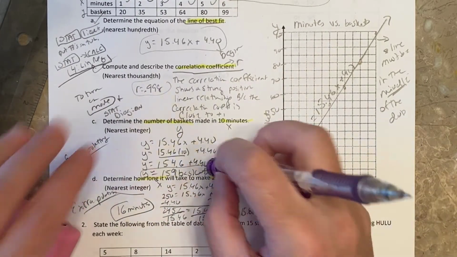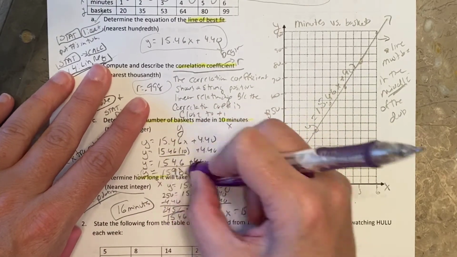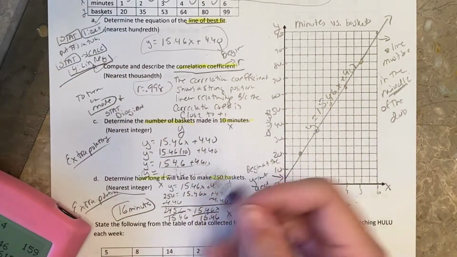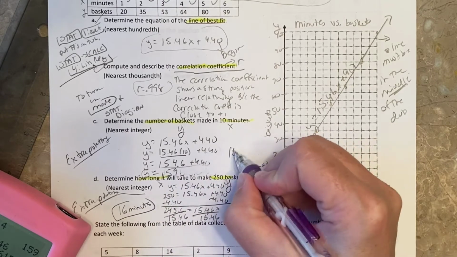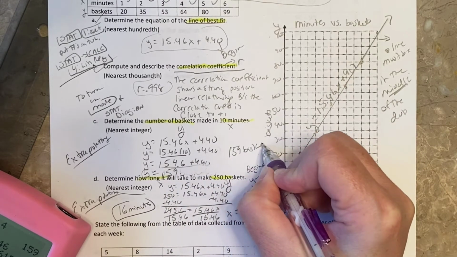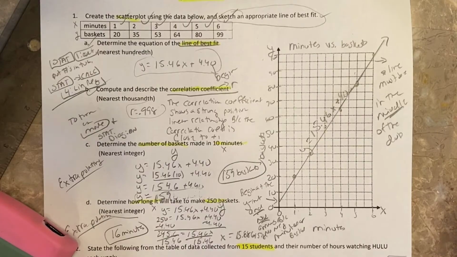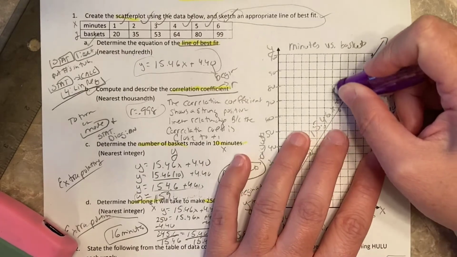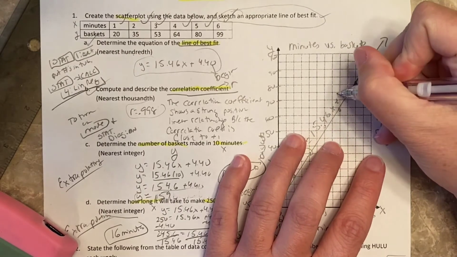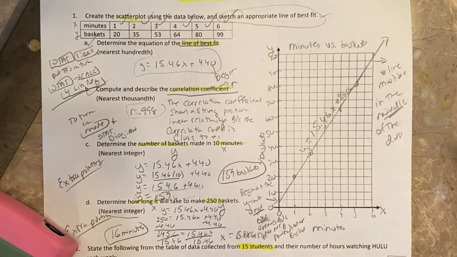minutes. Okay, I think I want to change this. I want this to be y equals 159, and then I want 159 baskets over here. I like that better. Okay, so I think we are good. Oh, actually, let's just fix this right over here. It looks like a 40. It should be 4.40, and now we are good.